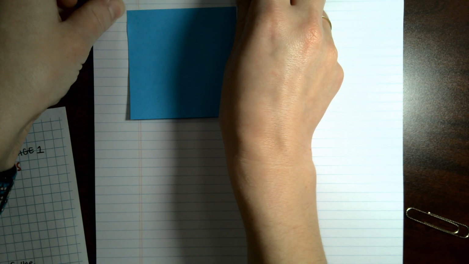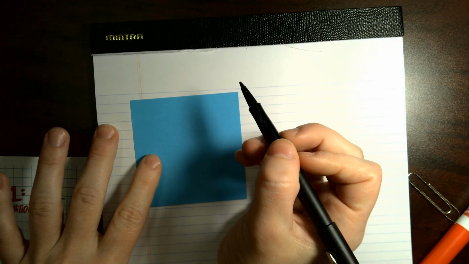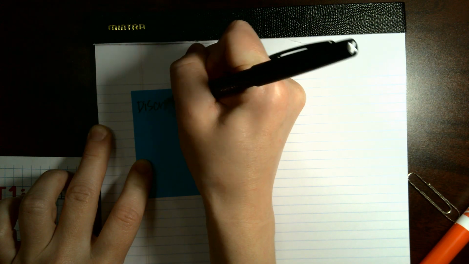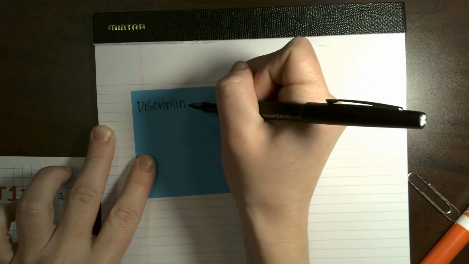So really all that leaves us left to learn, I'll make you a little list for the whole unit, not Algebra 2, just for unit 1. What we are going to still learn, if you're curious, is the discriminant. And this is not part of your notes today. I'm writing it on a sticky note for that reason. Discriminant.